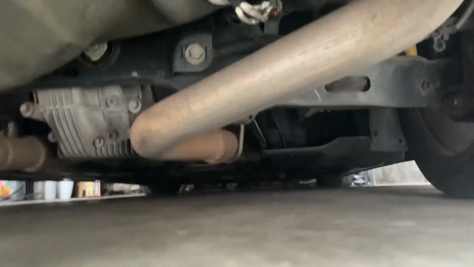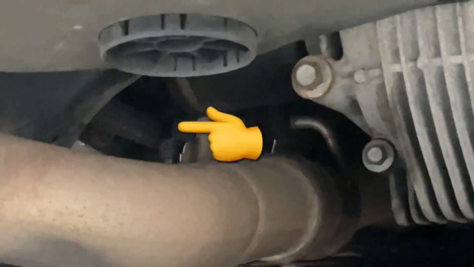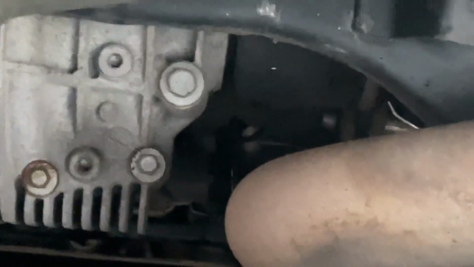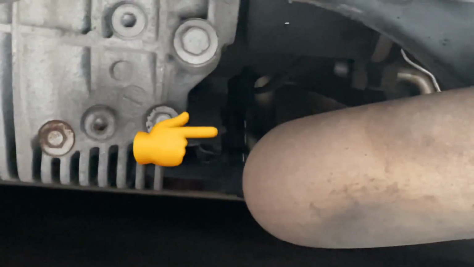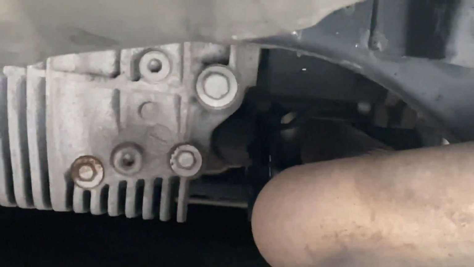So for the Scat Packs, we have active exhaust. That's A, right there in the center of the screen. That's the active exhaust for position A, and position B is a little tricky, but it's right there in the center of the screen. That's B. Those are the active exhaust actuator positions.